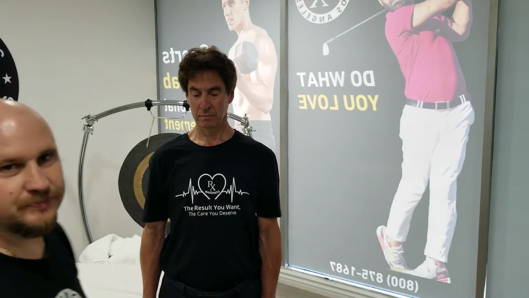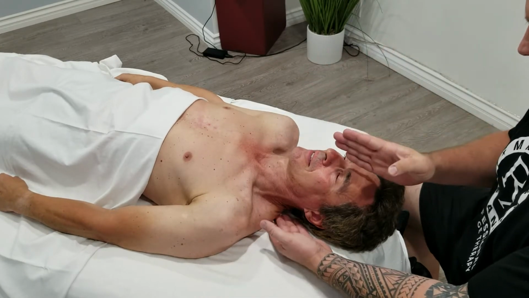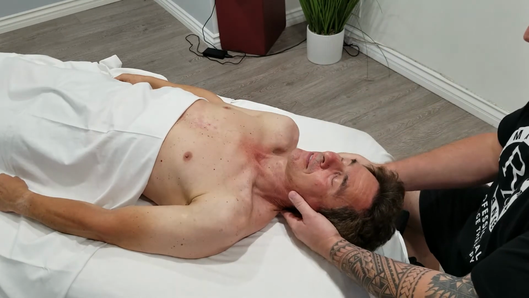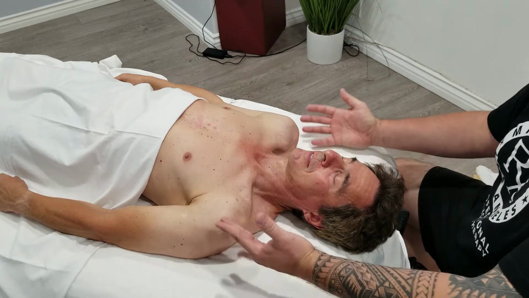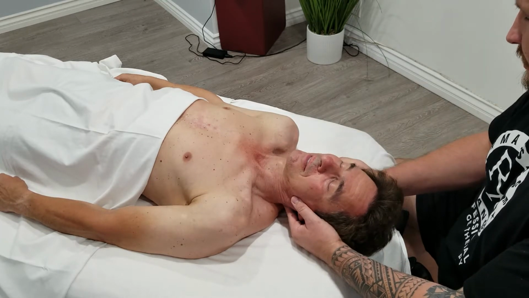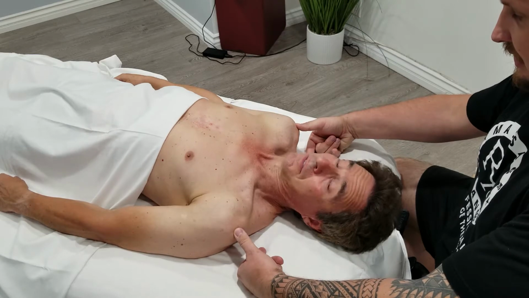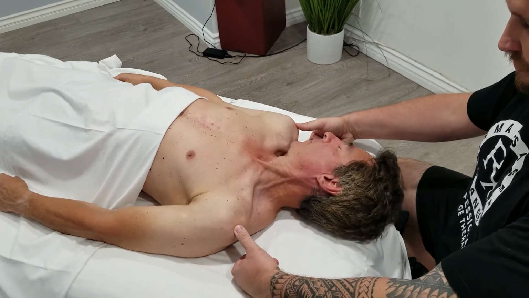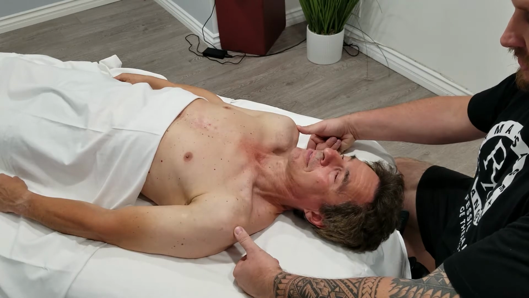Okay, so let's jump on the table. What I'm looking for here, David is laid down. I see if anything is straight, if the head is tilted. He's pretty good right now. So guess what? We remove the gravity from the spine and it looks okay. But what I'm looking for here is that the shoulder is super high. As you know, it has to be 1 inch or less.